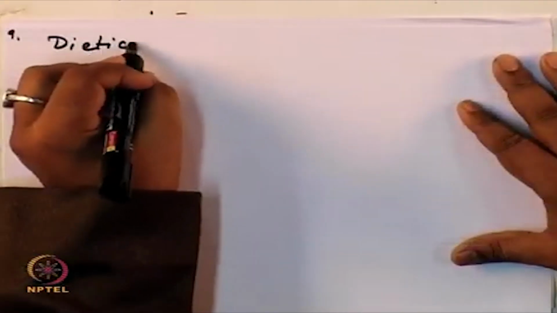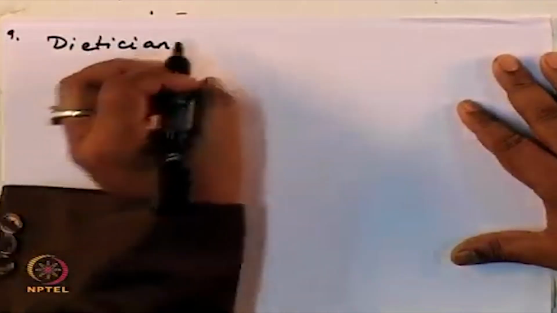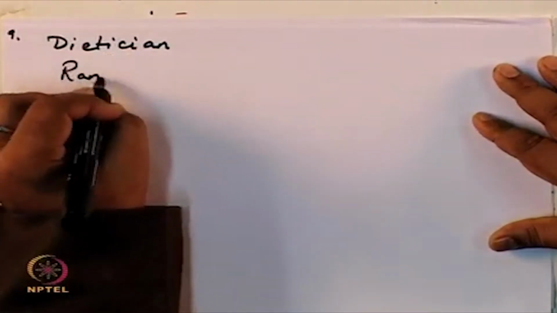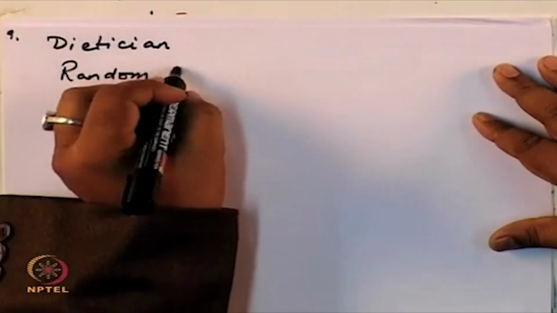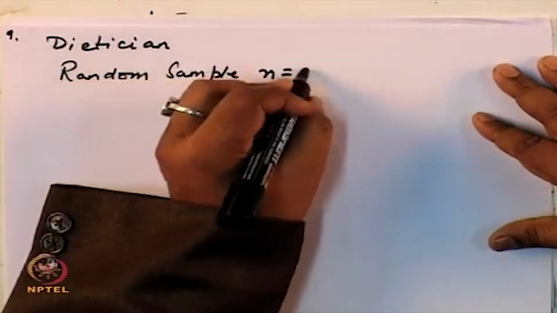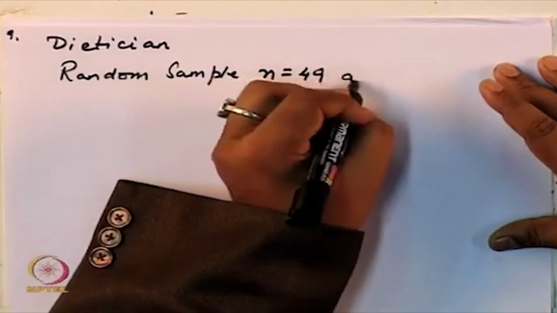Okay. So, let us take a sample example. Let us say a dietitian selects a random sample of n equal to 49 adults.